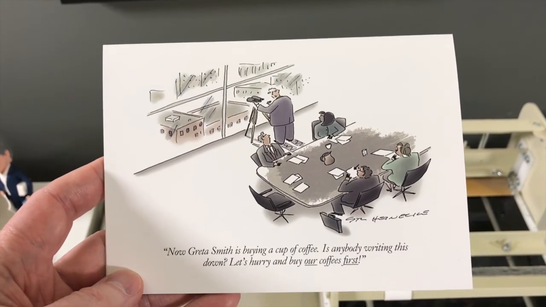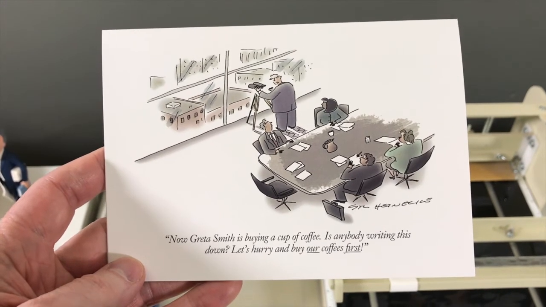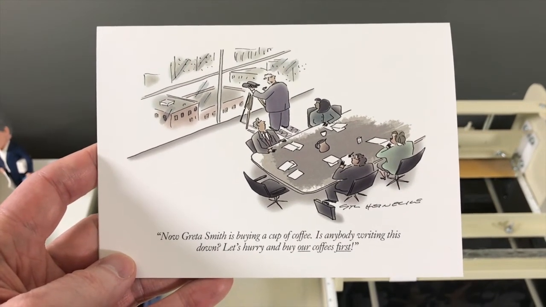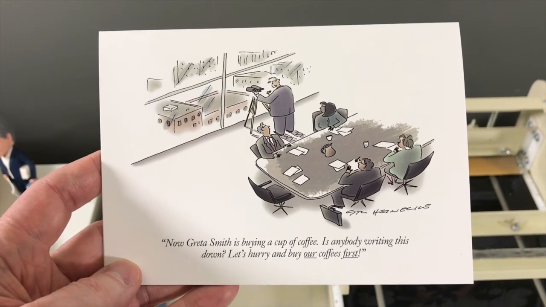Here's the caption. Now Greta Smith is buying a cup of coffee. Is anybody writing this down? Let's hurry up and buy our coffees first. The coffee theme is a perfect opportunity to include a Starbucks card as a gesture of appreciation.